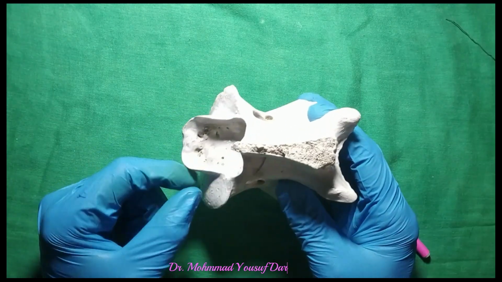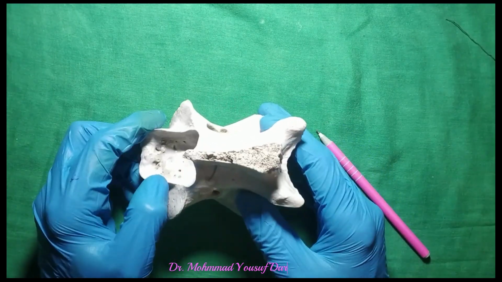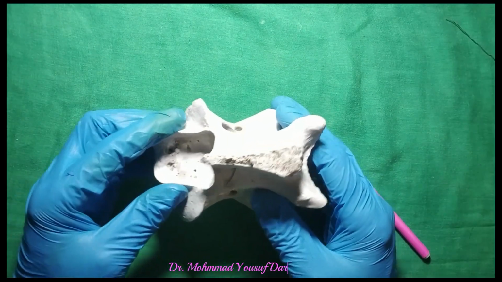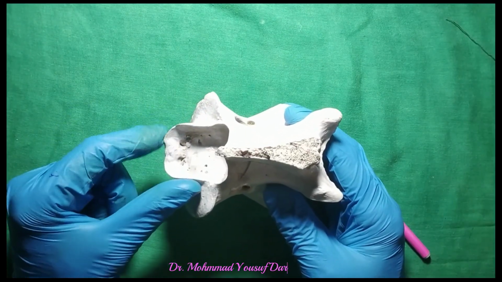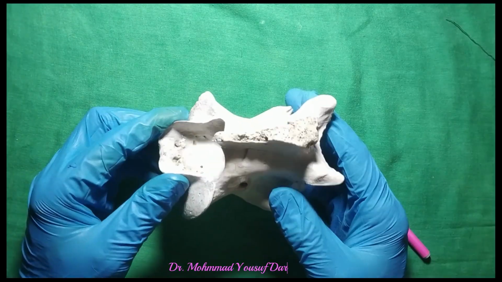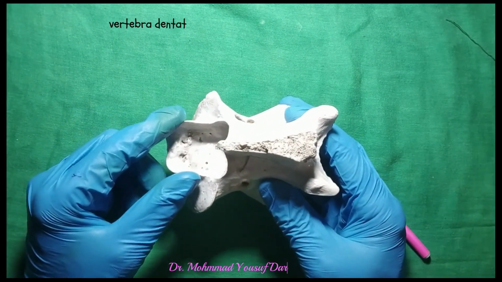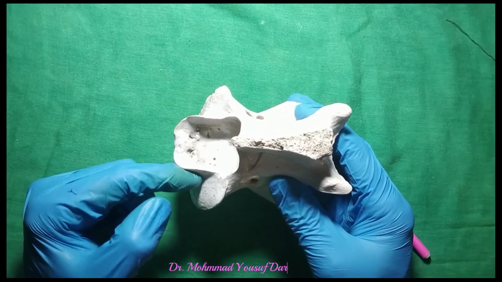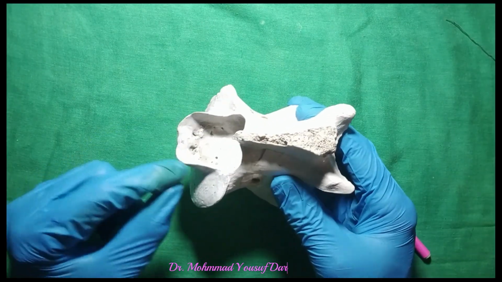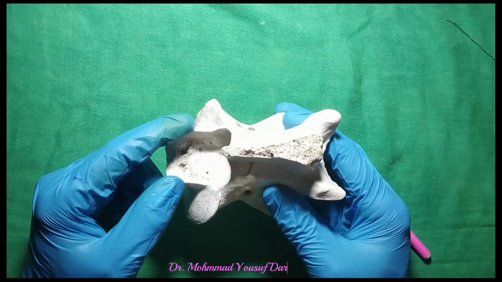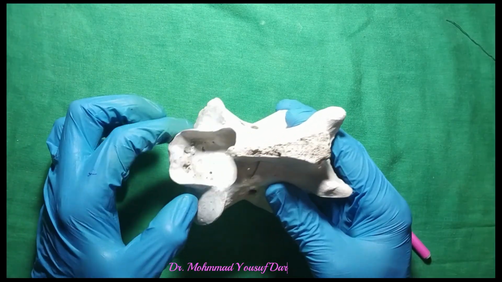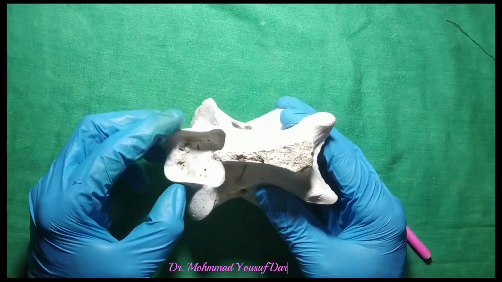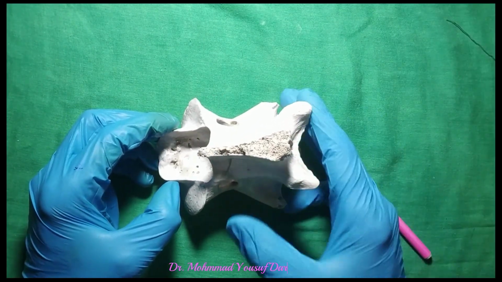the main characteristic feature of this second cervical vertebra is that it is called the vertebra dentata. Why is it called vertebra dentata? It has a well developed odontoid process, or the dens. This odontoid process extends from the body, and so it is called vertebra dentata.